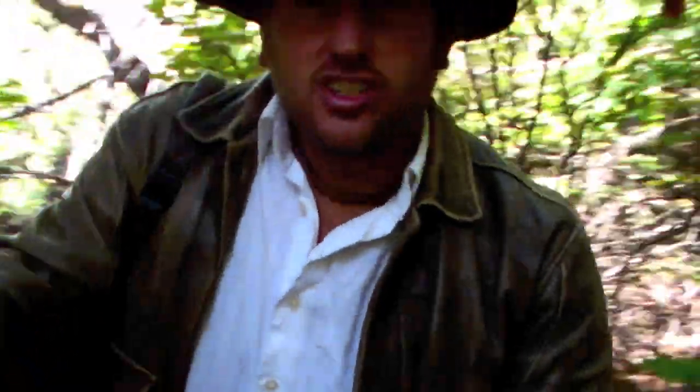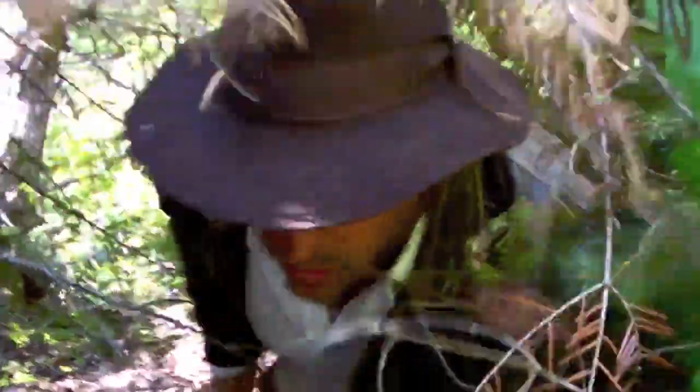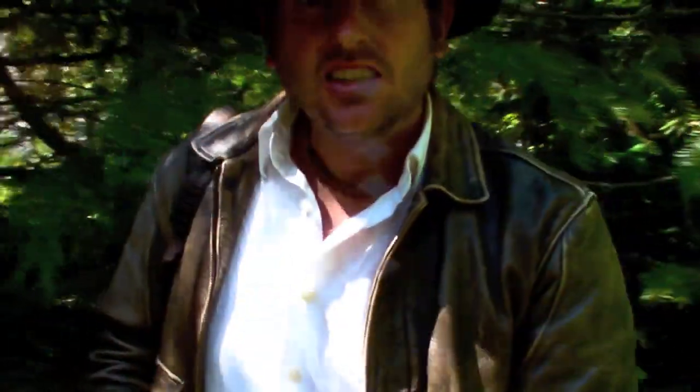Alright, Steelhead Jones here, the brave adventurer and ecologist. We've come here today into the depths of the Mount Hood National Forest, and we're going to explore the ecosystem here in the forest. So an ecosystem is made up of living things and non-living things working together to form a community. So we have these living things such as these trees.